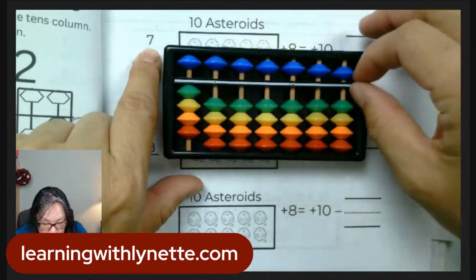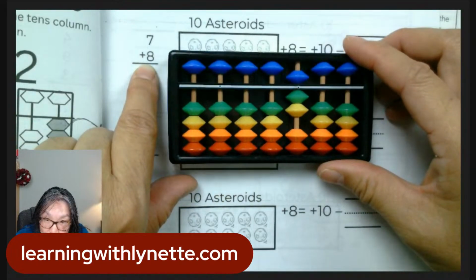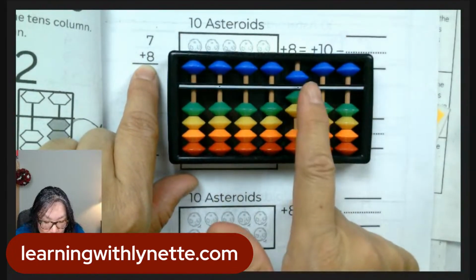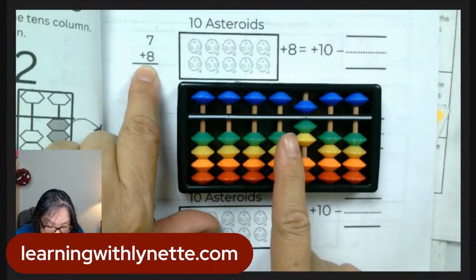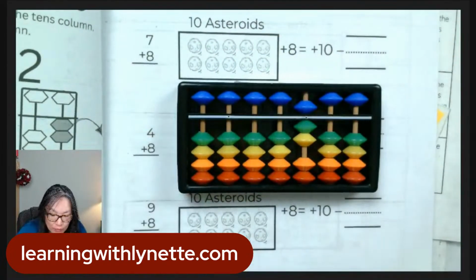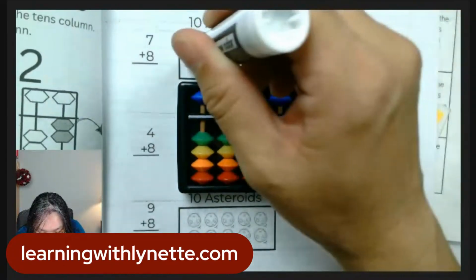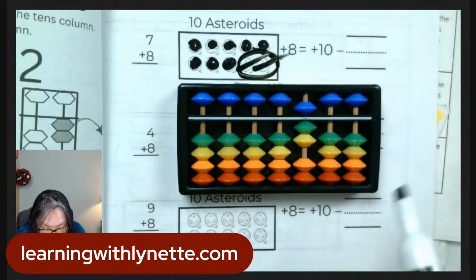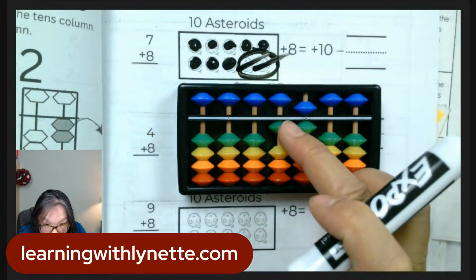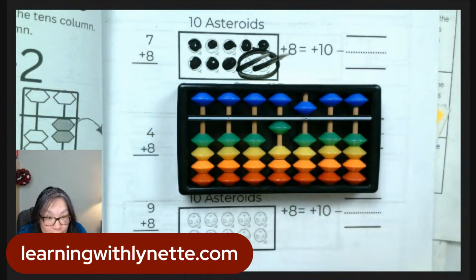Okay? We have 7. We want to add the 8. When we add the 8, here's a question. When we add the 8, is there enough? No, there's not enough to add the 8. What do we do? Let's go to the asteroid belt, which means to go to the next column. I'm going to utilize 8. 1, 2, 3, 4, 5, 6, 7, 8. Notice I have 2 left. 1, 2. So I'm going to go to the asteroid belt, but that's too much. I need to take away 2. So my final answer is 15.